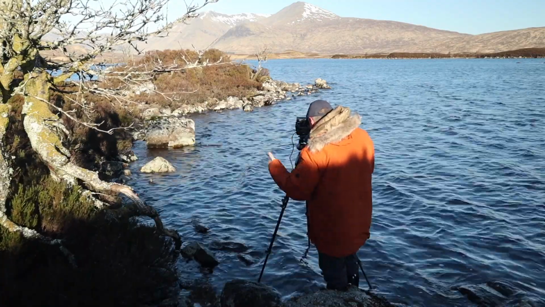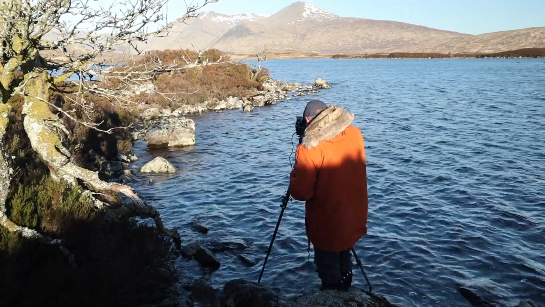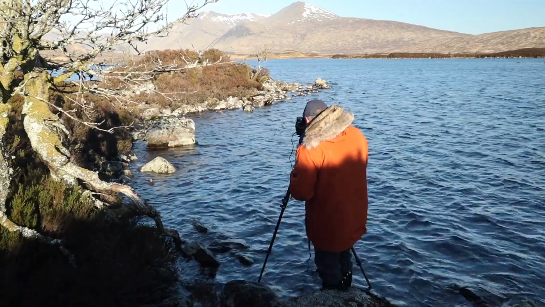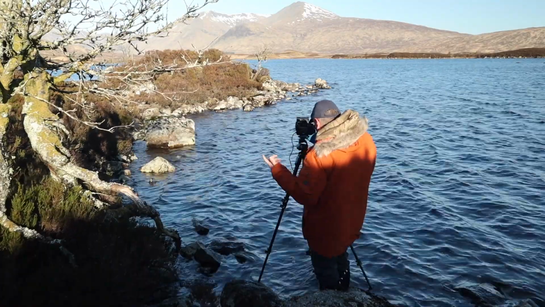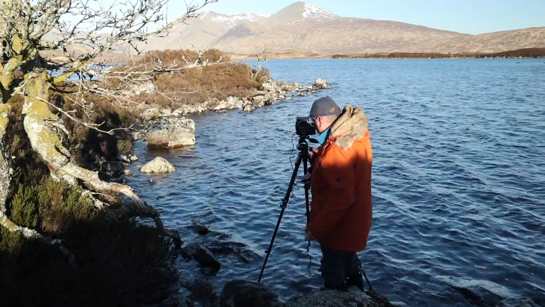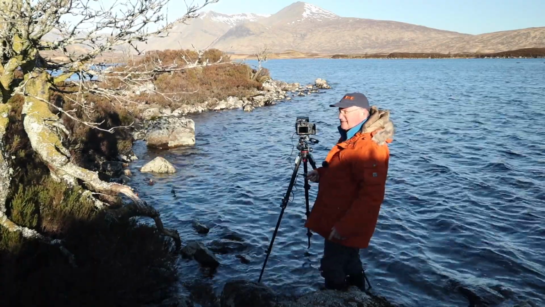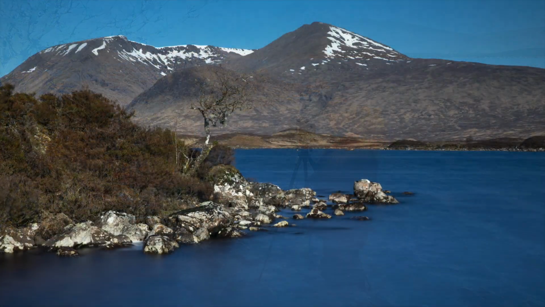I'm still keeping f18. I'm still keeping my ISO at 160. I'll just see if I can drop the ISO to 125 or 100 actually. So I've readjusted the ISO to 100. I've got f18, and again I'll put the shutter on for 45 seconds, and I'll show you that image.